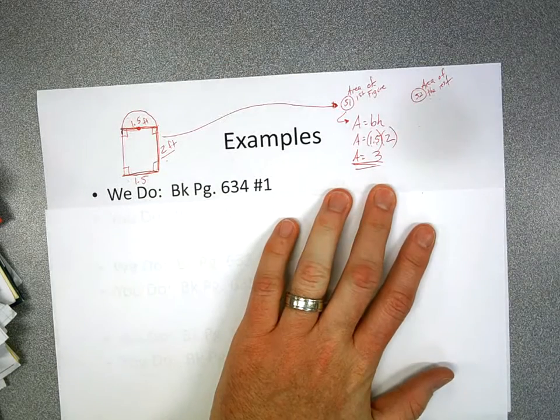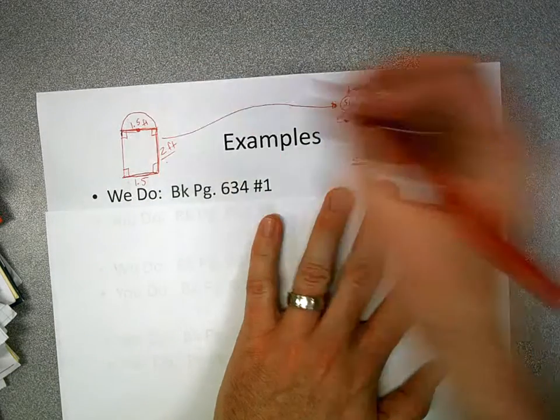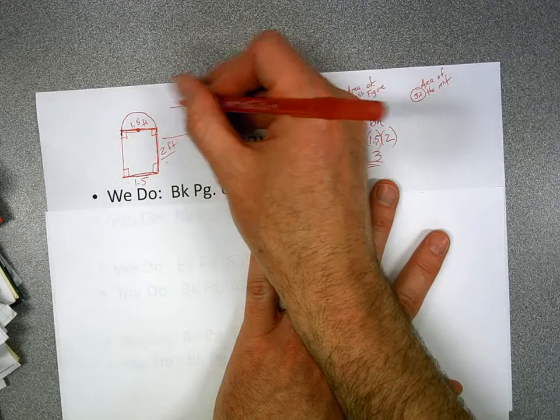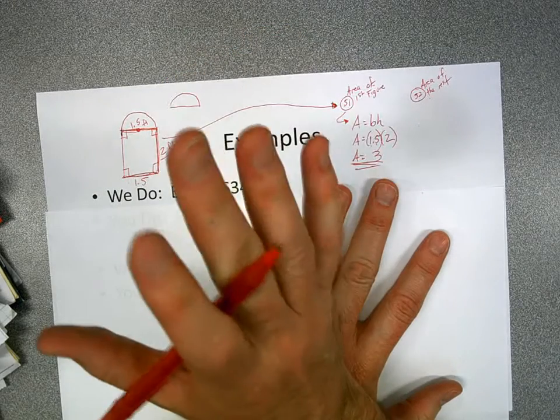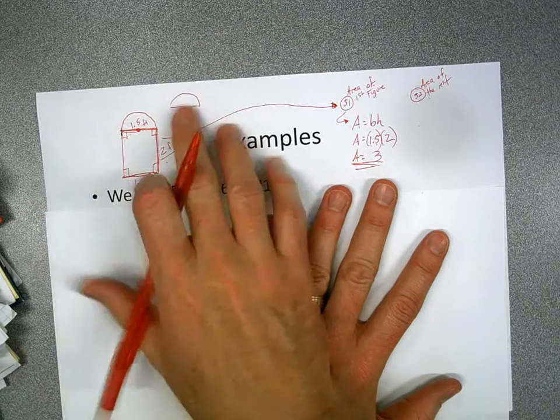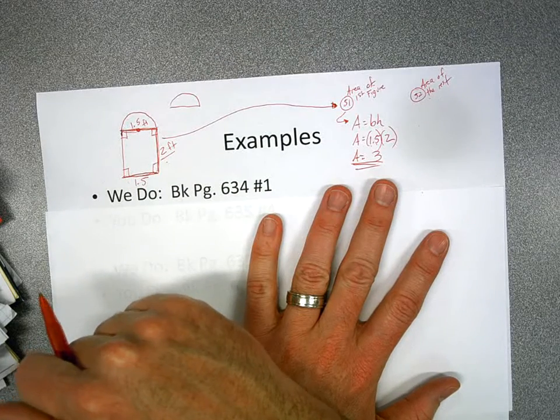All right. So this semicircle, if it helps you, you can redraw the semicircle by itself. Okay, it's up to you. You don't have to, but some people have a hard time seeing it unless they redraw it. So it's just a little extra strategy.